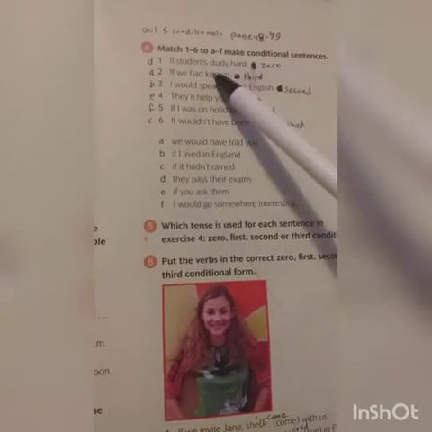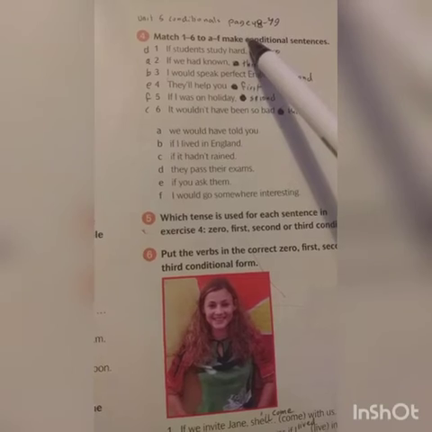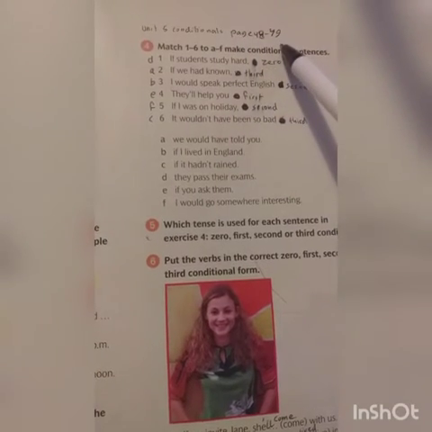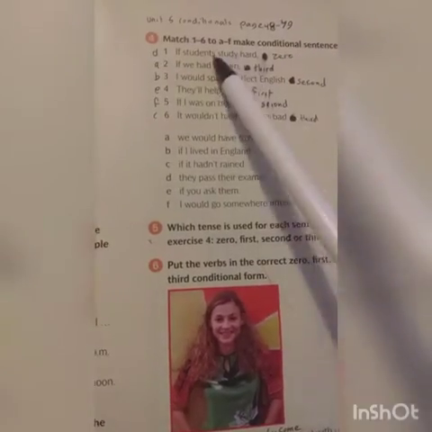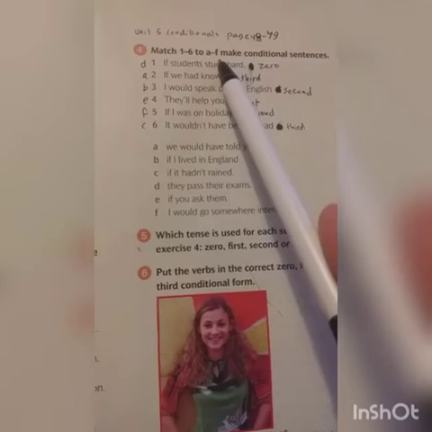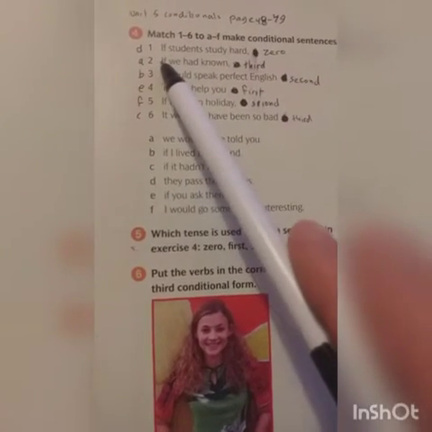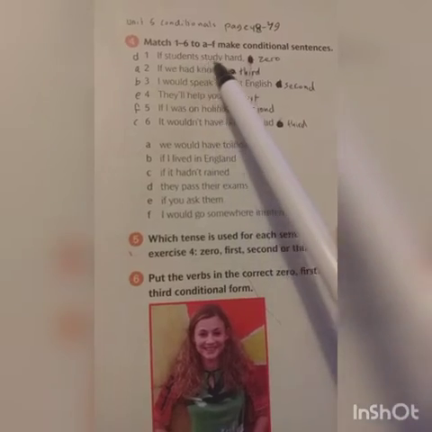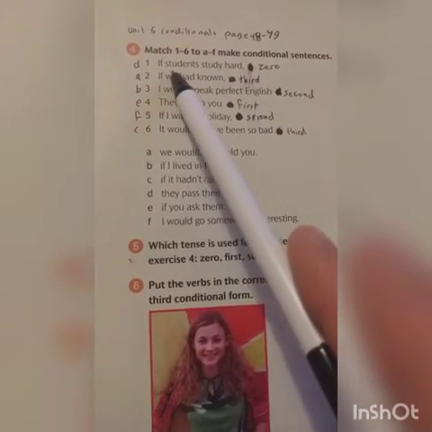Page 63, Unit 5, conditionals, and this is a revision for page 48, 49. Open student's book on page 63. Exercise 4. Match 1 to 6 to A to F. Make conditional sentences. Number 1. If students study hard, and this is the zero conditional, and you can recognize it's the zero conditional.